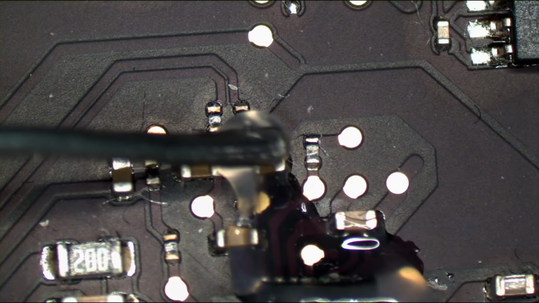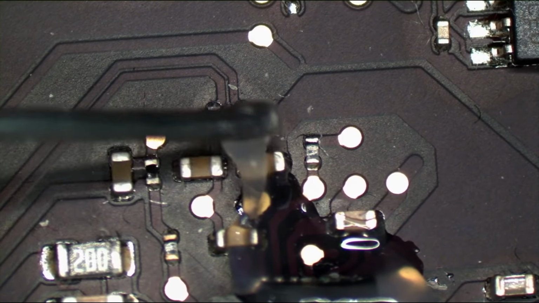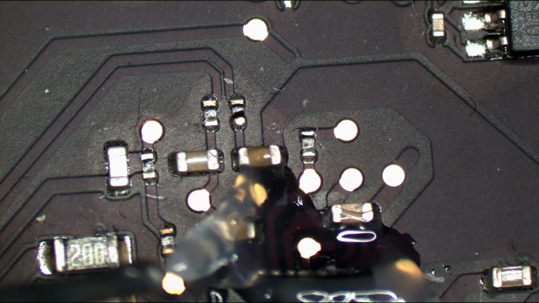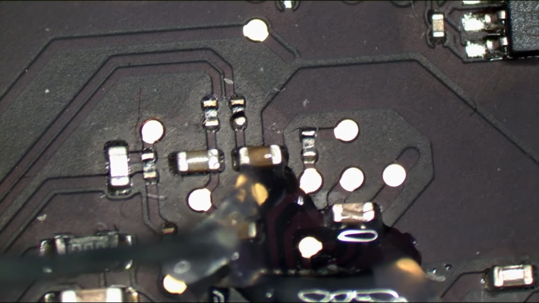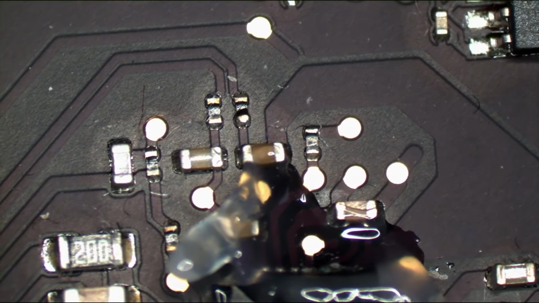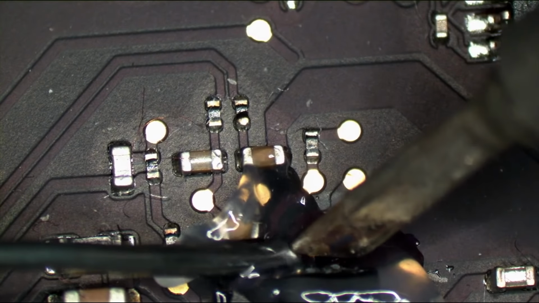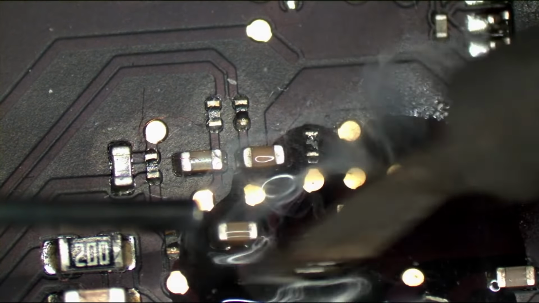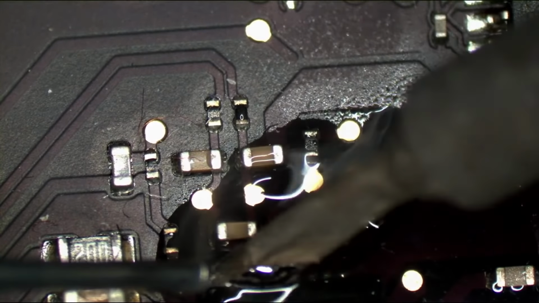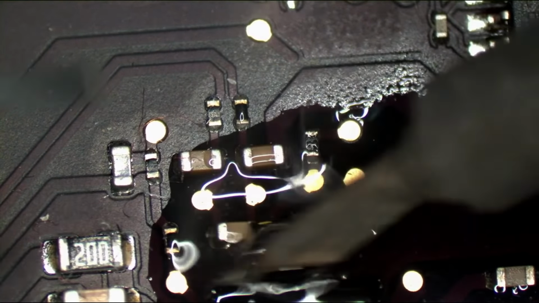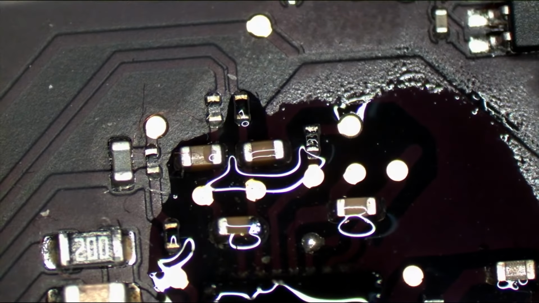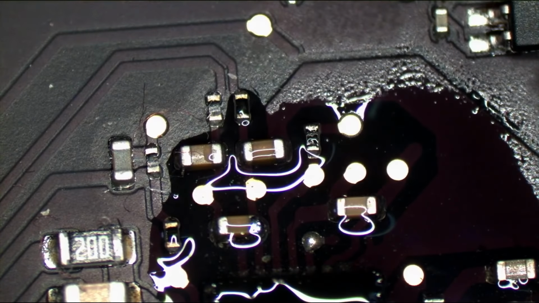Now we are going to turn on the smaller iron. We're going to remove the corrosion. And what I want is for all of the corroded crap, as well as the old solder, to get stuck to my iron.